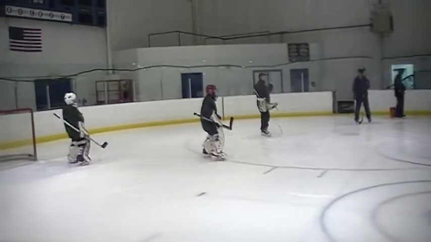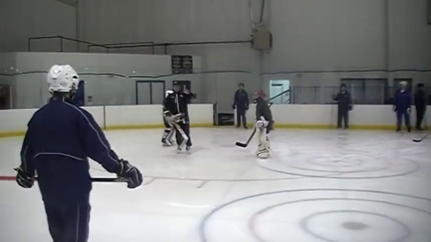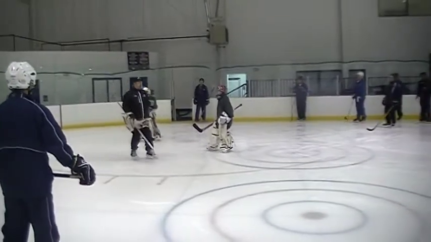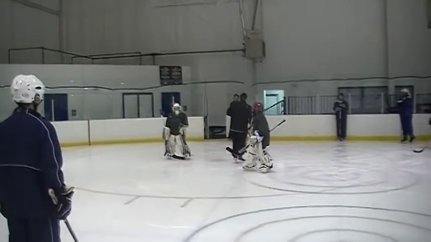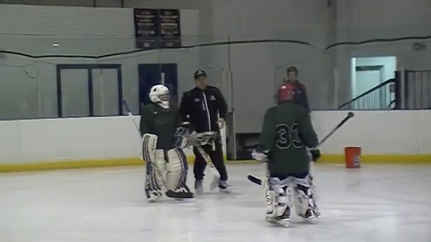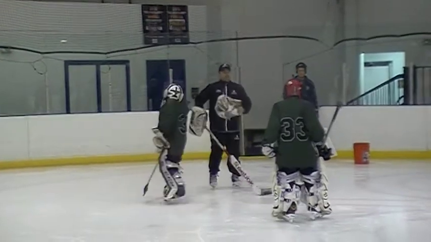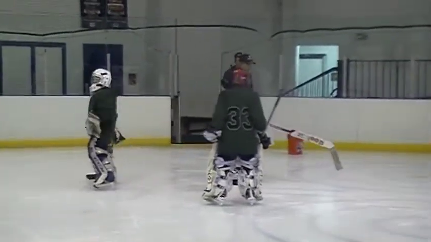Oftentimes in practice, we have the skaters doing the circles, correct? And the goalies fall in line the last, and they're doing the crossovers, which I all did when I was their age. But we want to take this opportunity to take advantage of some skating movements for goaltenders. All right? You guys remember doing this drill last year? All right. We're going to start out with one goalie here.